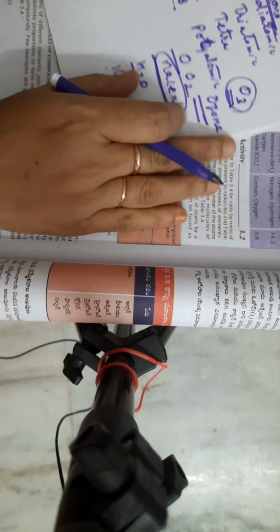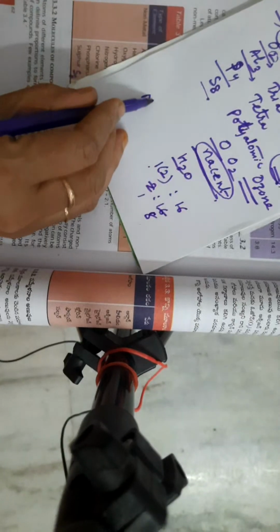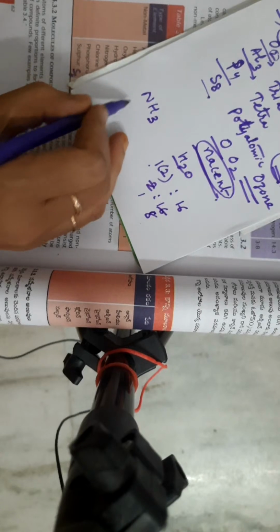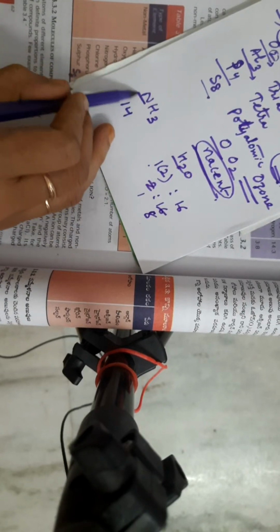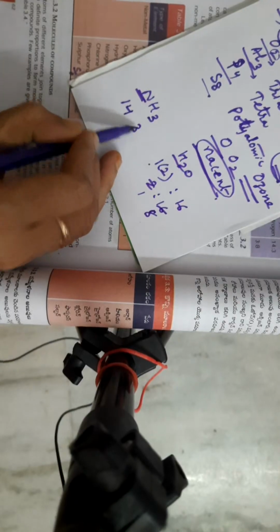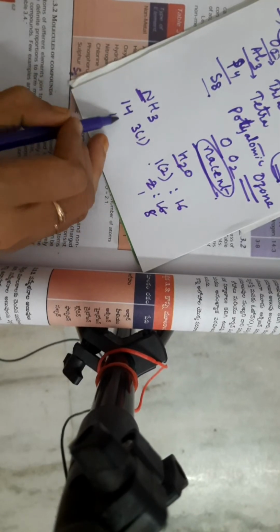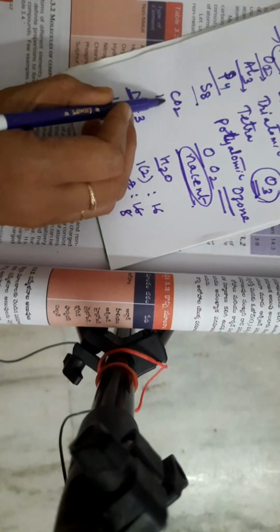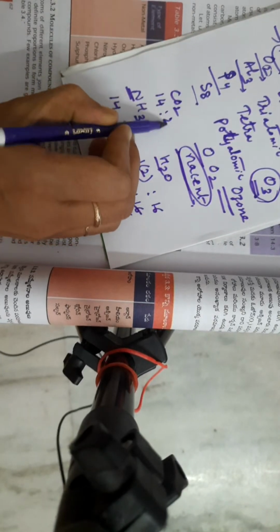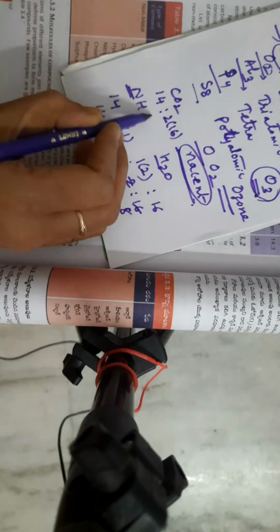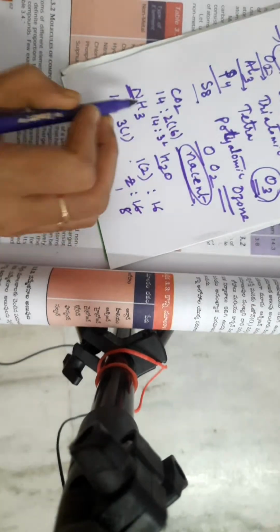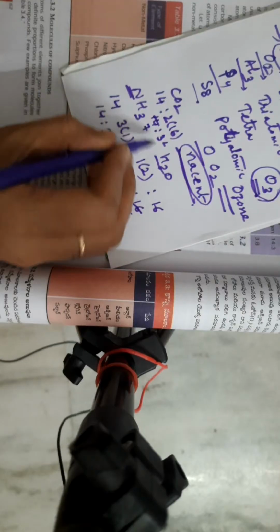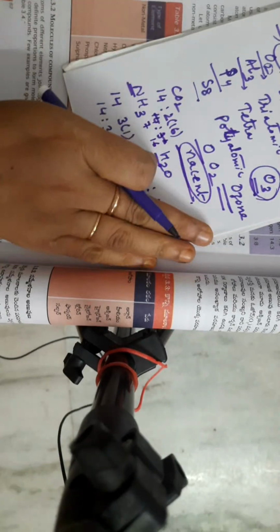Now another example is given, ammonia. Ammonia, it's NH3, where the molar mass of nitrogen is 14. For hydrogen, it is 3 multiplied by 1. Thus the ratio is 14:3. The next one is carbon dioxide, CO2. Molar mass of carbon is 14. Oxygen, 2 multiplied by 16. Thus it is 14:32. If we cancel it, 2 sevens are 14, 2 16s are 32. So thus it is the 7 ratio, carbon dioxide is given.